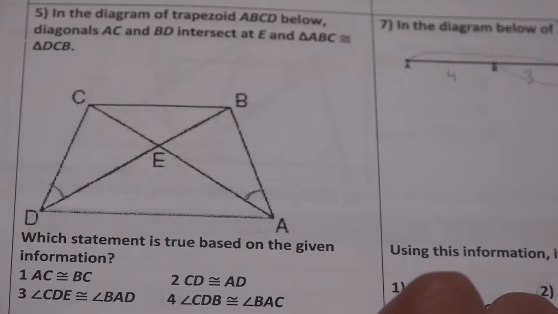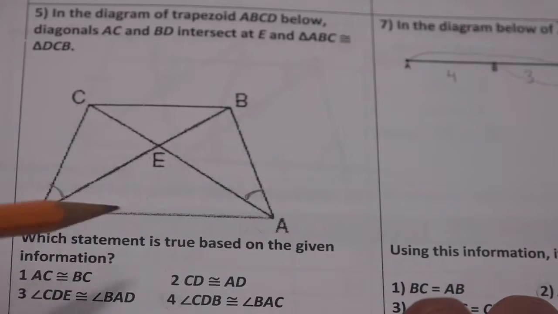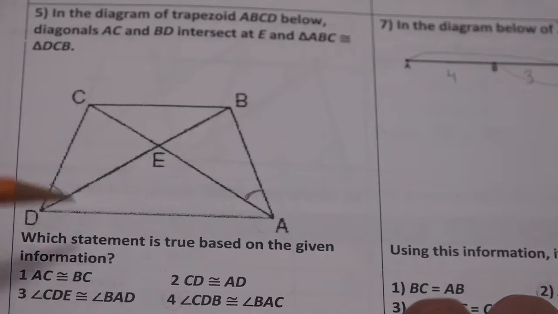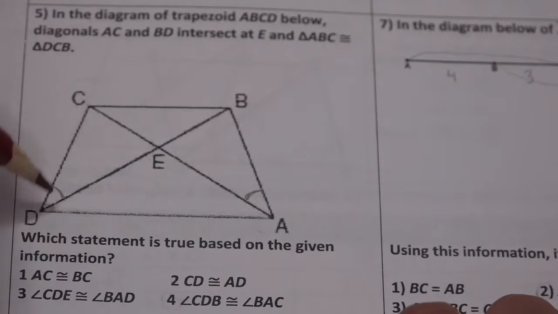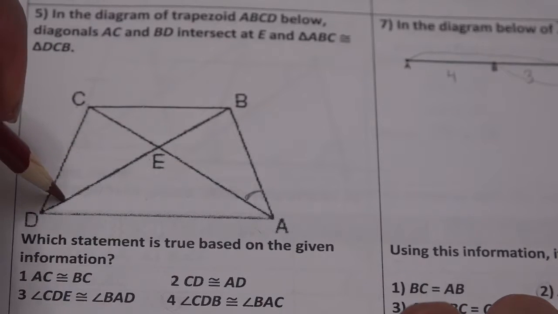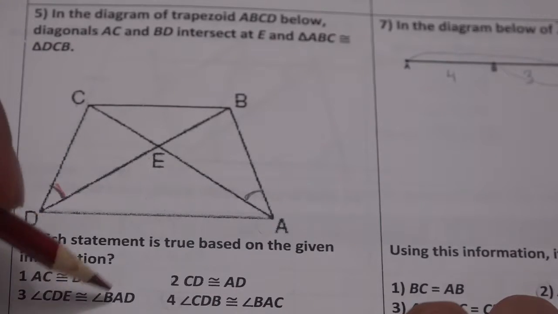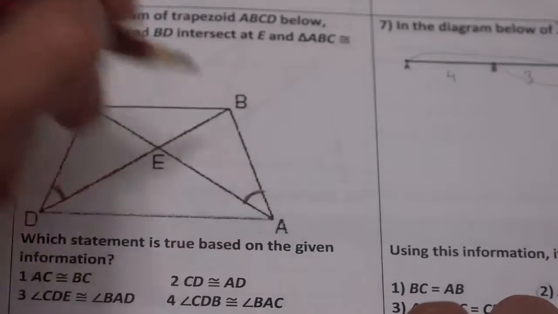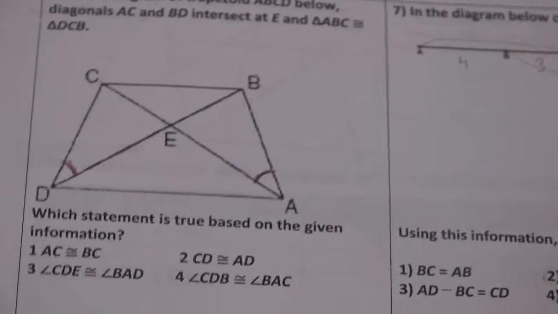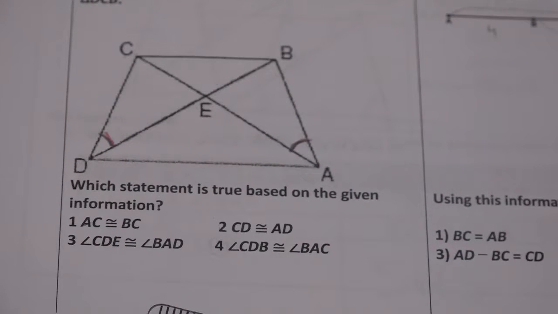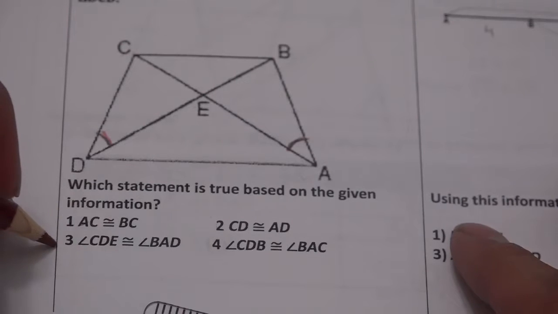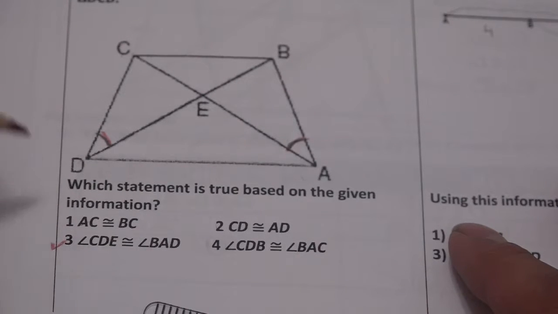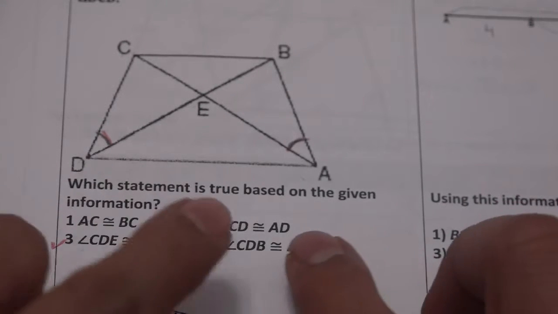Angle CDE is congruent to angle BAD. Angle CDE, this angle right here, is congruent to angle BAD, this angle right here. Well, you tell me. Okay, I'm going to put this on hold right now. I'm going to believe that this is the right answer. Let me go on to this choice.